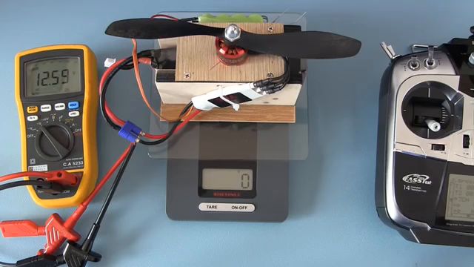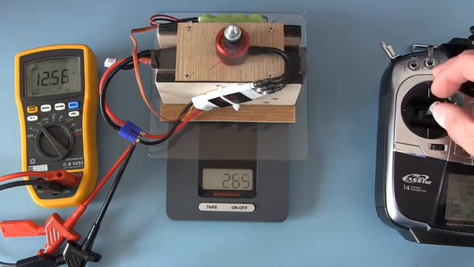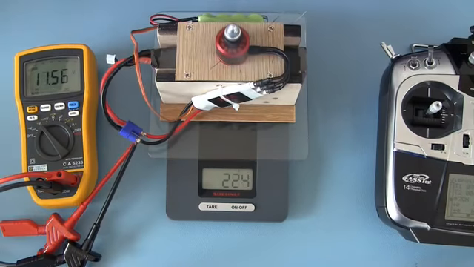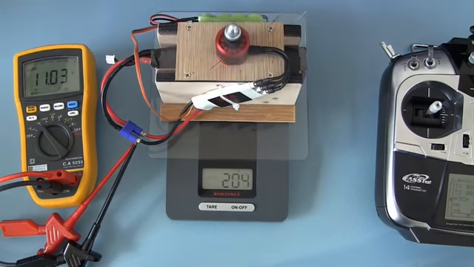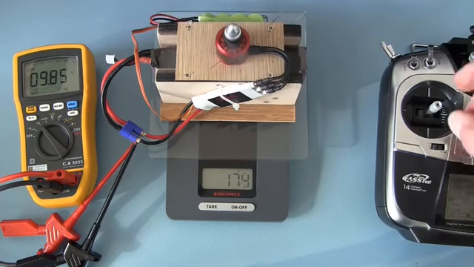Now with this setup I can show you the thrust of a multi-copter motor in relation to the battery voltage. With a full battery, the thrust is approximately 250 grams. And as you can see, when the battery voltage drops, the thrust is significantly reduced. And at the end, we'll only get 170 grams of thrust. Now this is an important issue to keep in mind.